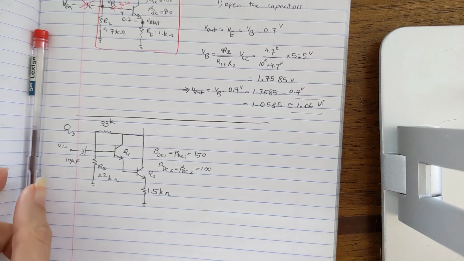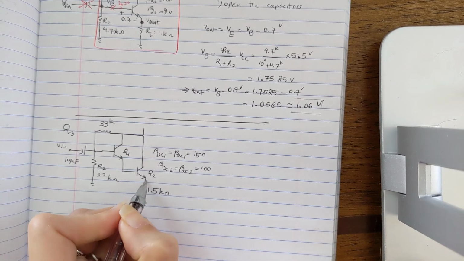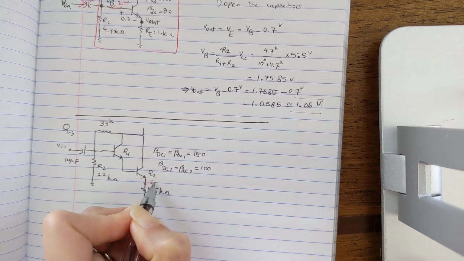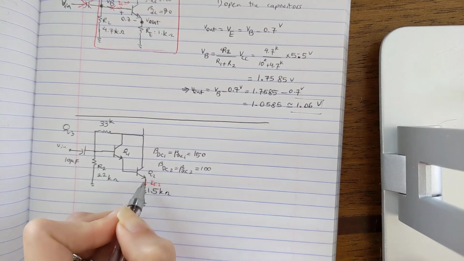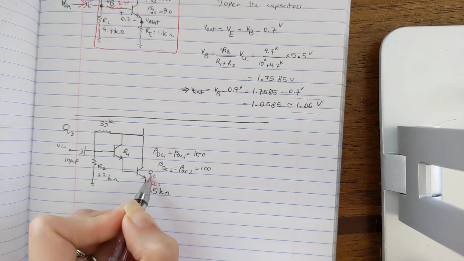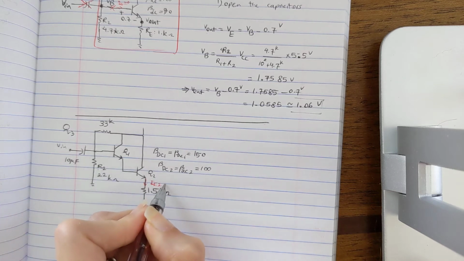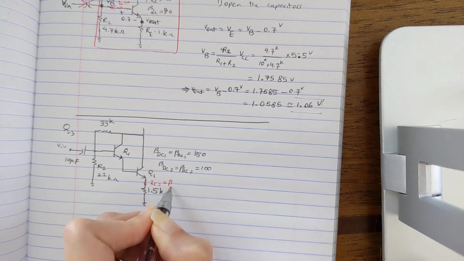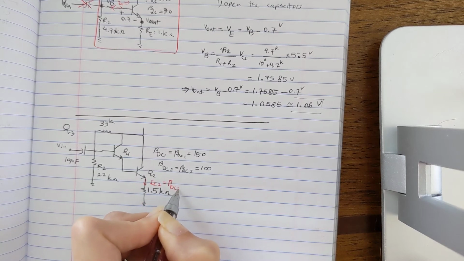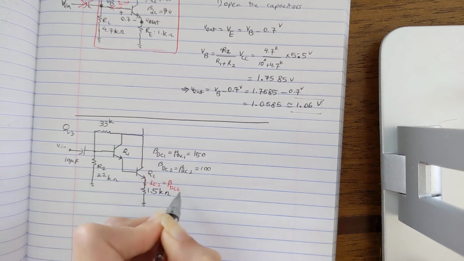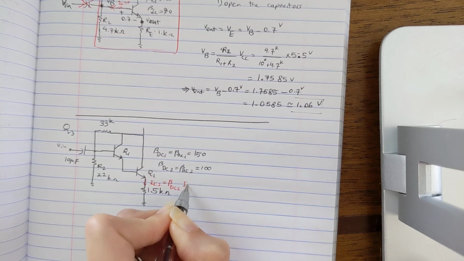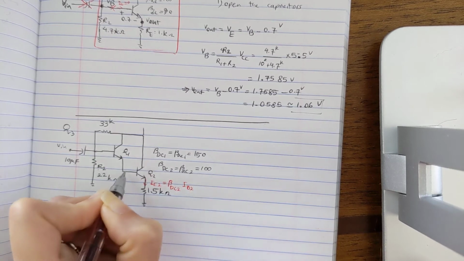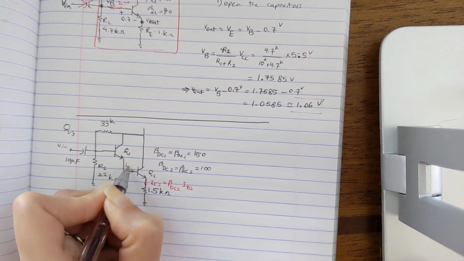So this is IE2, the emitter current of Q2, and it is, at least in DC, beta DC2, the beta of this transistor, multiplied by the current that goes to the base of this transistor, IB2.